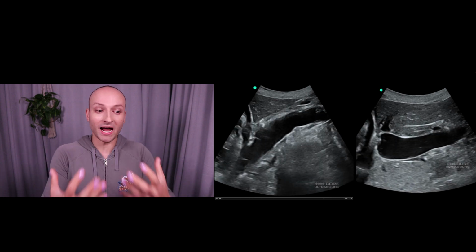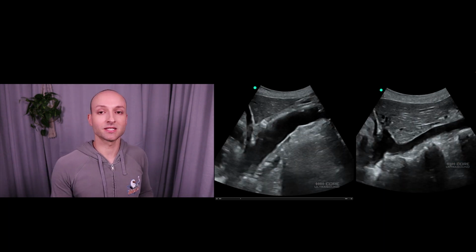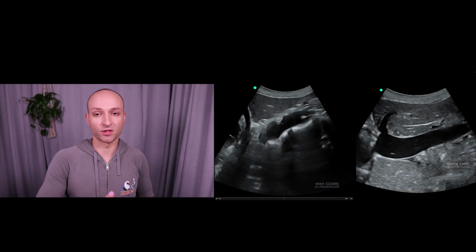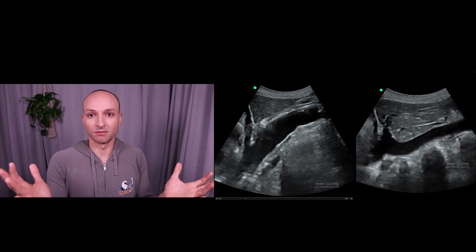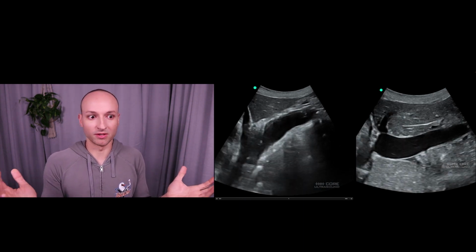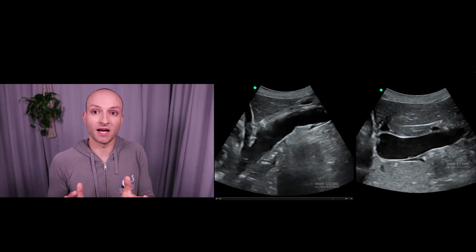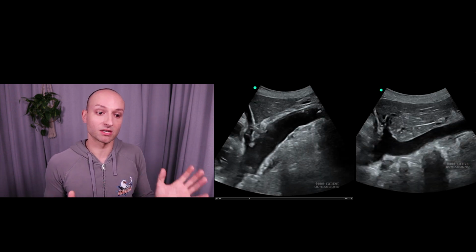So usually the way that I differentiate them is, first off, I place it in cross-section first, in transverse, and just look. The one on the left is the aorta in a normal, non-situs inversus patient. The IVC is going to be on the right and the aorta is going to be on the left.